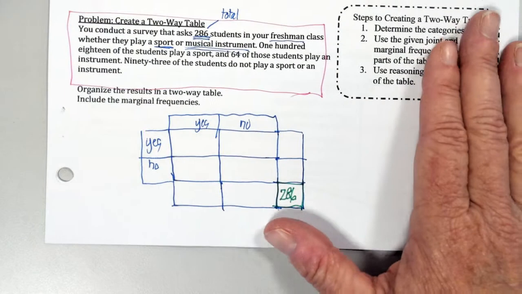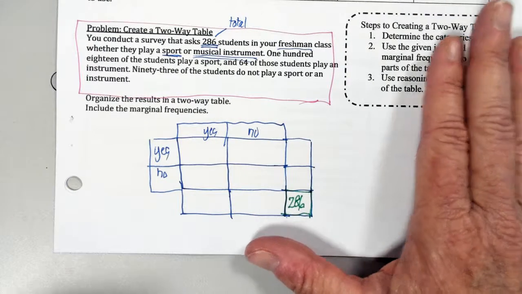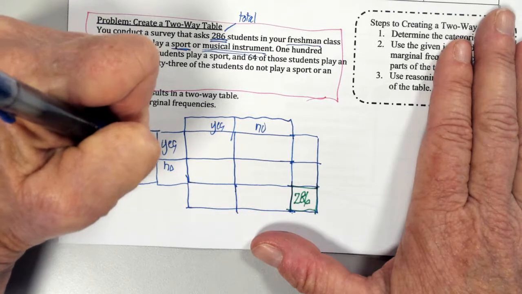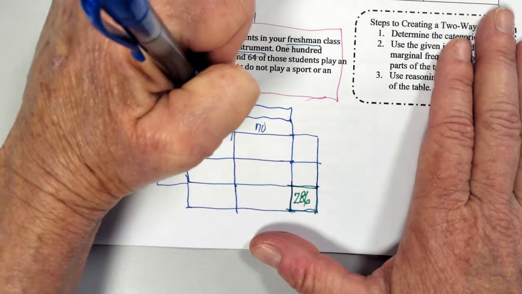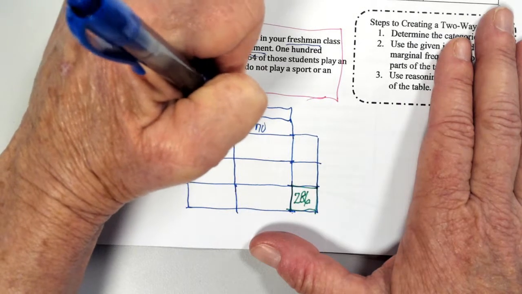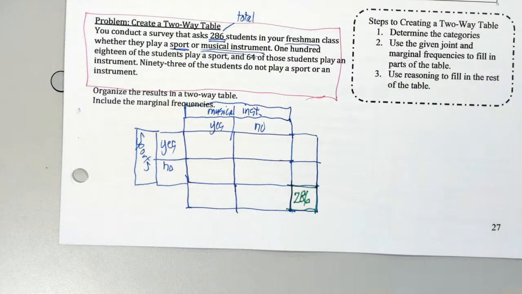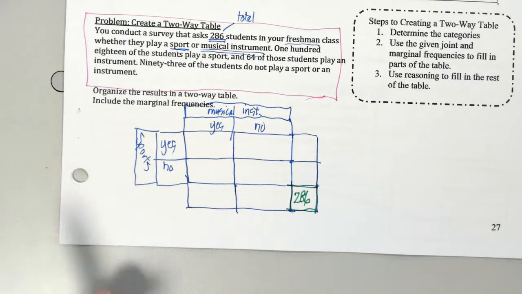And what else? I want to know about the categories. So what are my two categories? Sports. And what's the other category? Musical instrument. And it doesn't matter where you put it on the table. So musical instrument, just like that. All right, so now I've got my total, I've got my categories, and now I've got to figure out my data. So I'm going to go back in and read it again.